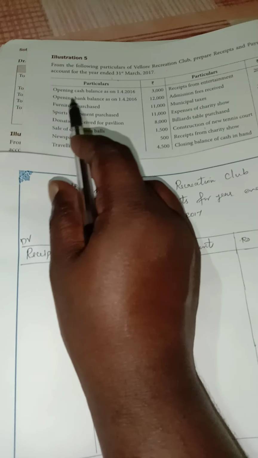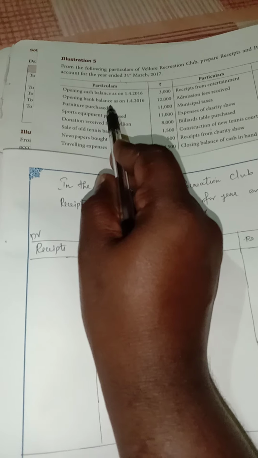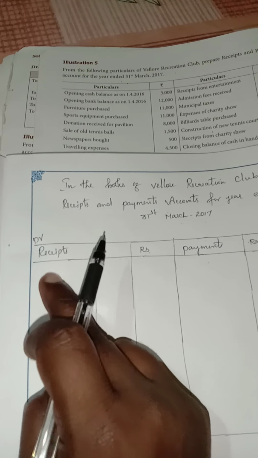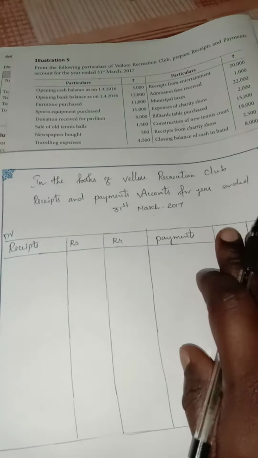The first item, as I told you, the opening cash balance and opening bank balance you should write in the debit side of receipts and payments account. This side is the debit side, this side is the credit side.